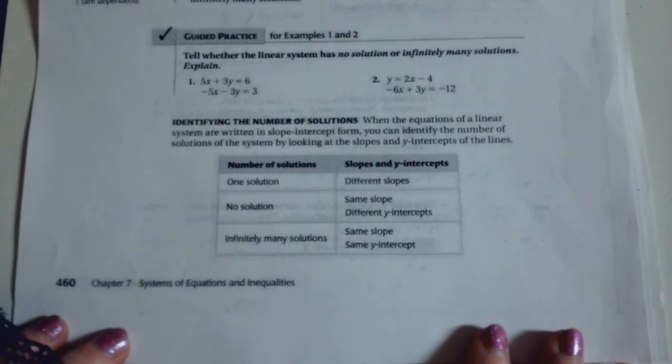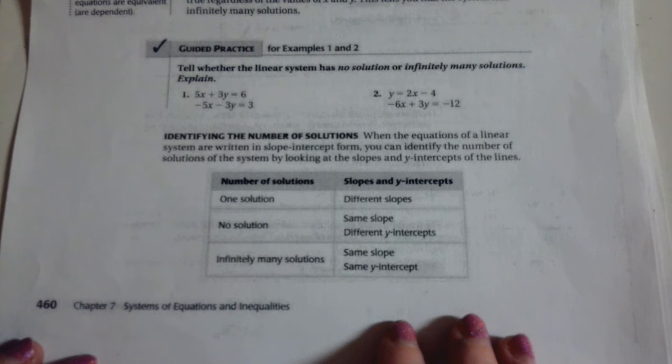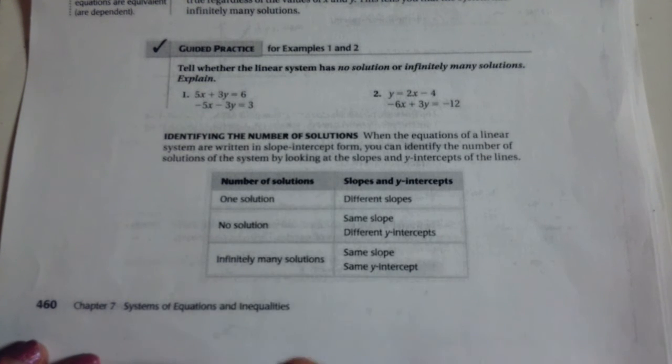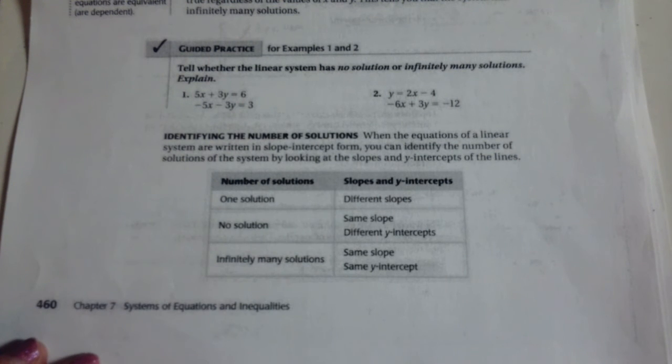Okay, so what you need to do is write this down, because this is a little table that will make it very simple for you. Okay, identifying the number of solutions. When the equations of a linear system are written in slope-intercept form, so we always want to write it in slope-intercept form, you can identify the number of solutions of the system by looking at the slopes and the y-intercept of the line. So here you want to put this down, number of solutions, slope and y-intercept.